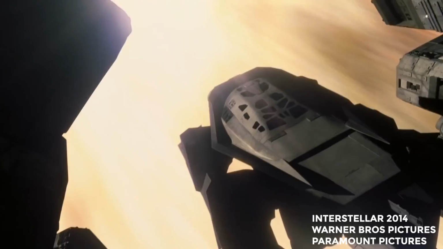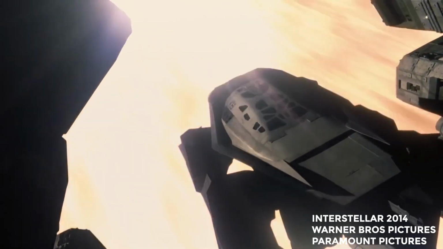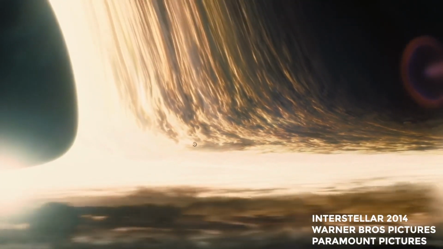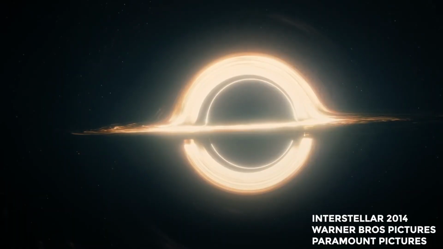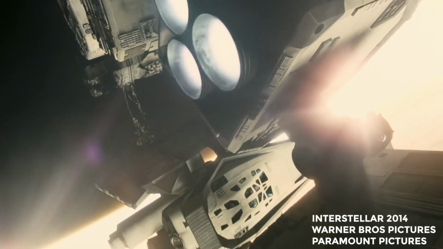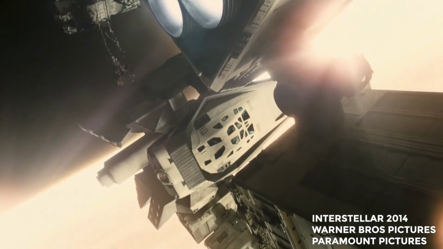So they did a lot of Hollywood trickery to make us feel like we're in other worlds and in other parts of the universe. Yet what's incredible is the film actually resulted in publishing a real physics paper that appeared in scientific journals.